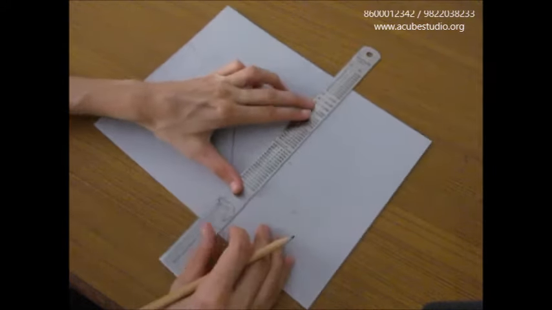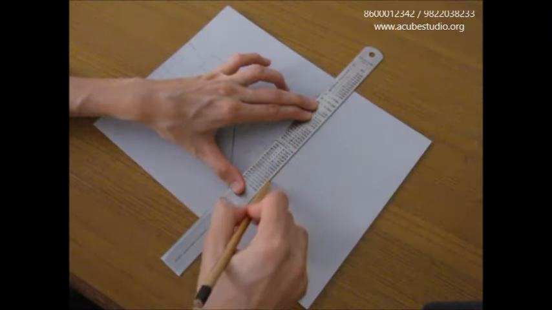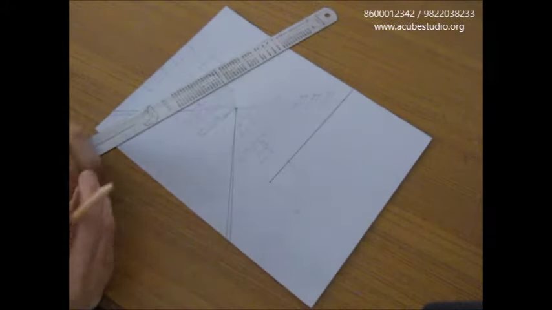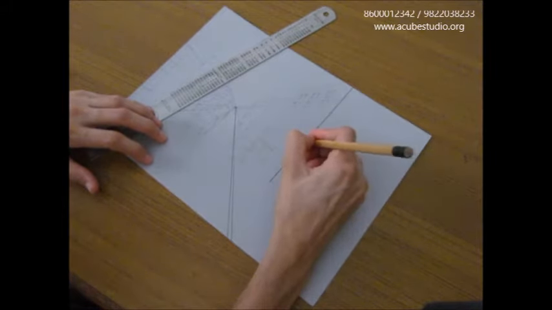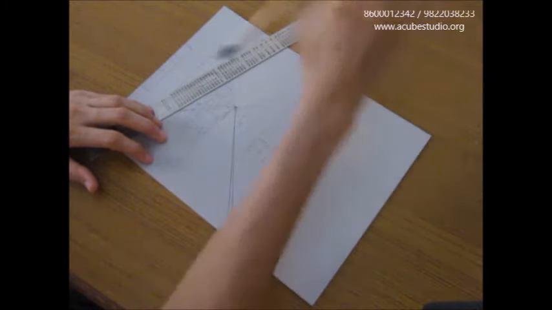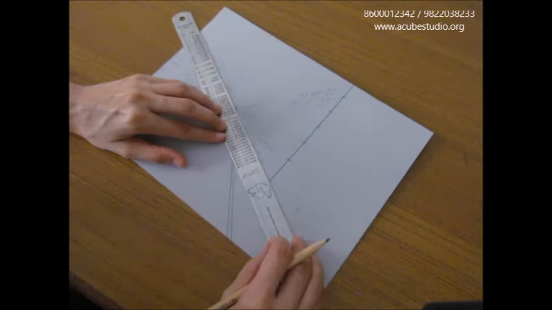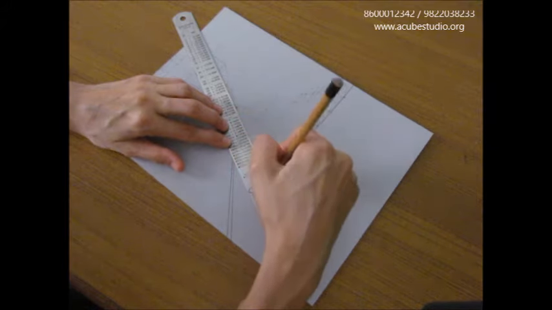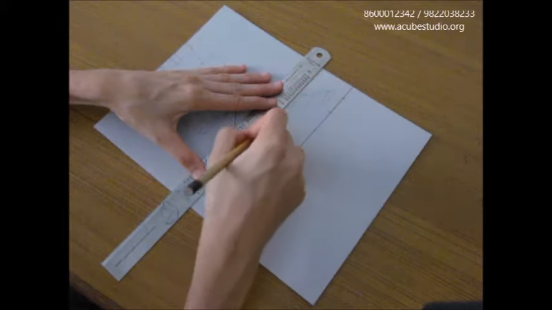So I will draw a vertical line over here, and immediately I will start dividing this line into 3 meter equal divisions. So 3, 6, 9, 12, 15, and then it goes above 15. I will also decide how much I want my building to be. So say I want it to be this much.